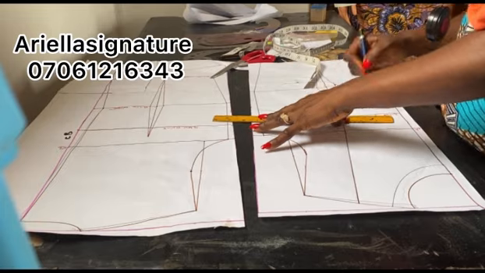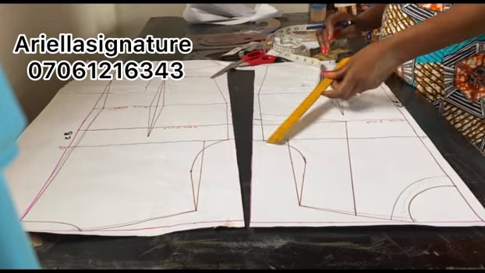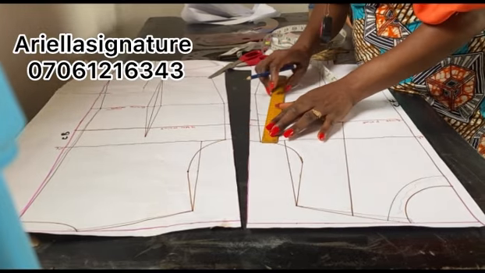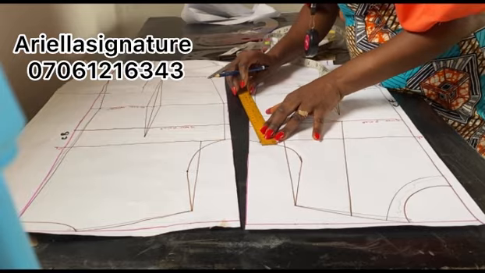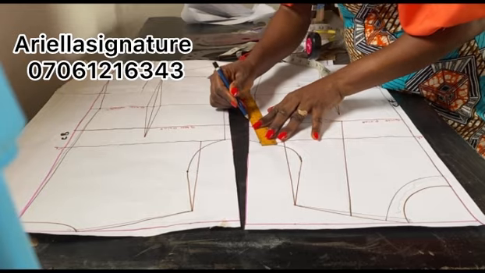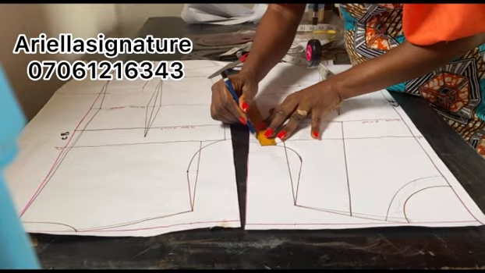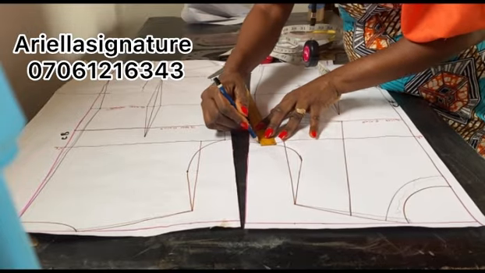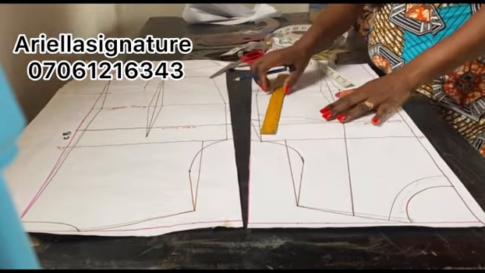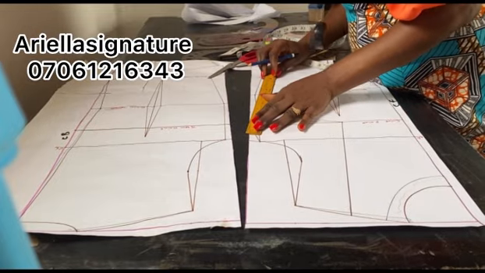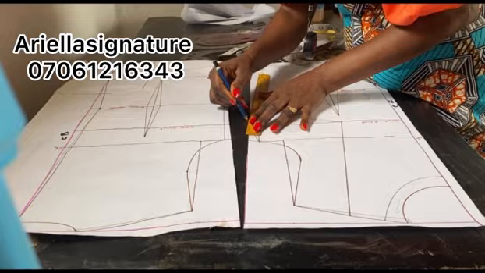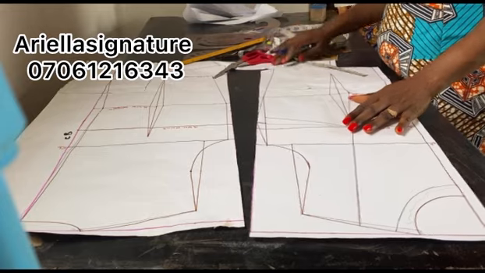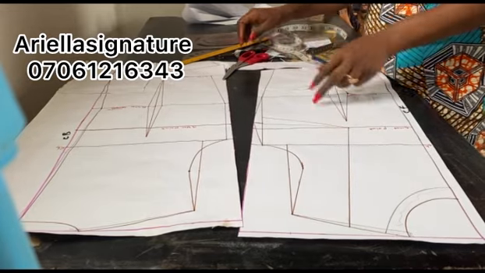I have 0.75. So I will do this. I'll connect from this part, I'll connect this way, and I'll connect, make sure.